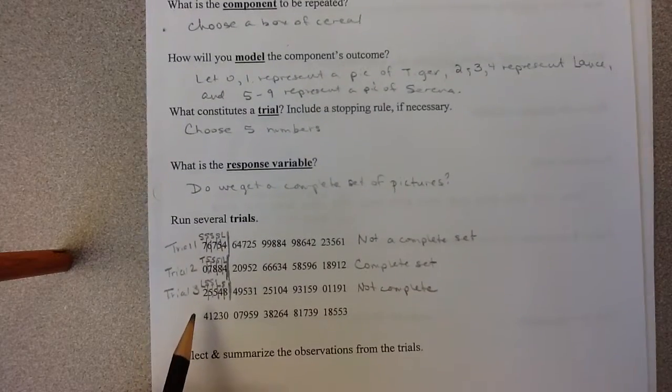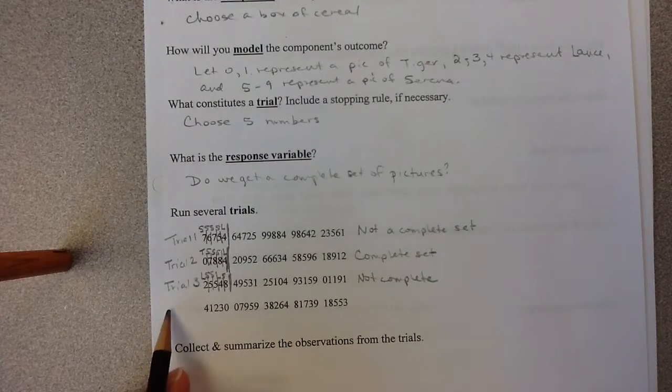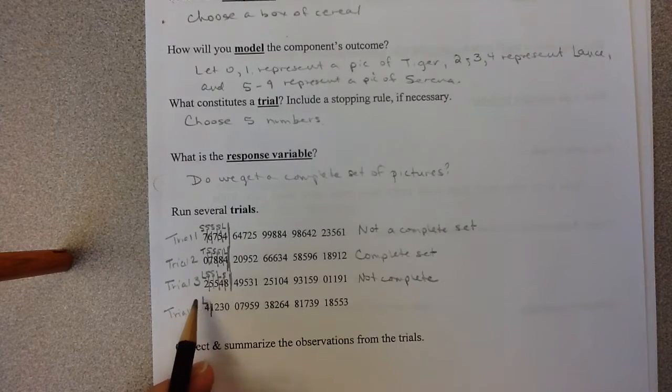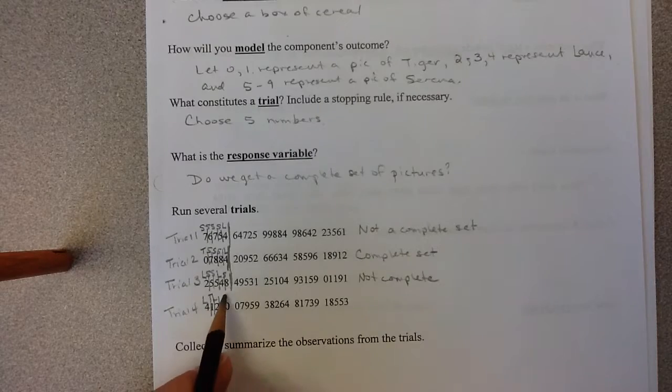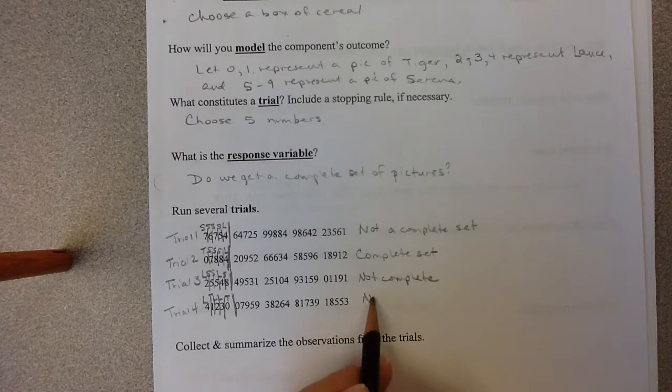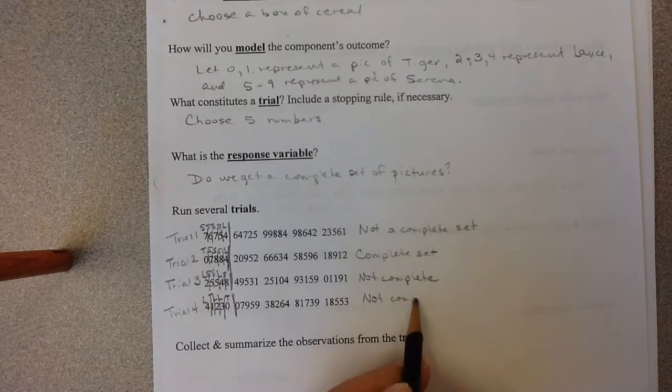Okay, we got room to run one more, so we'll go ahead and do one more. So trial number 4. 4 is a picture of Lance. 1 is a picture of Tiger. 2 is a picture of Lance. 3 is a Lance. 0 is a Tiger. Didn't get a picture of Serena that time, so that's another set that is not complete.